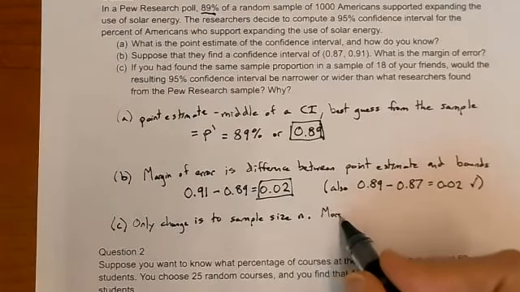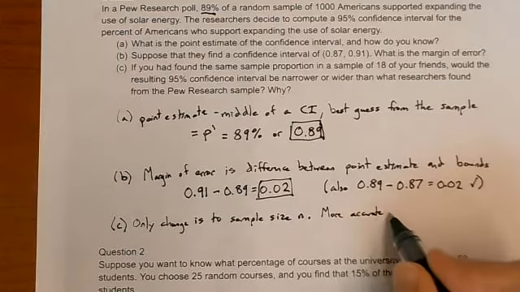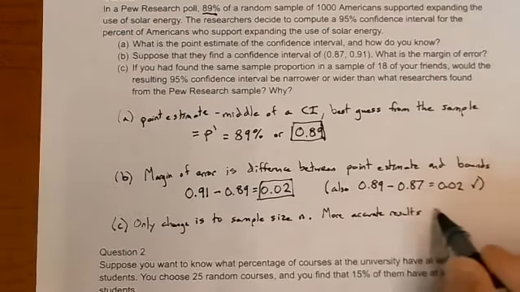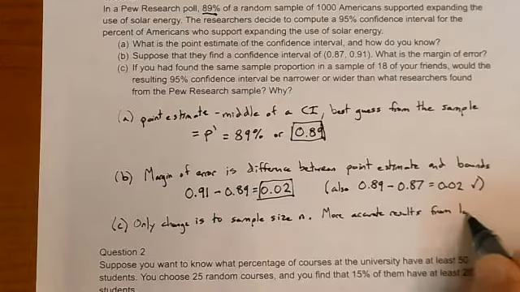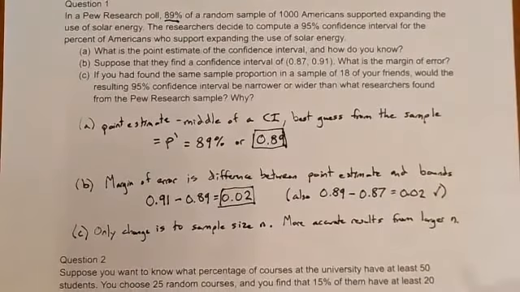So we get more accurate results in general from larger sample sizes, right? A lot of you have told me this intuitively, that if we ask more people, it should be more representative and more trustworthy.